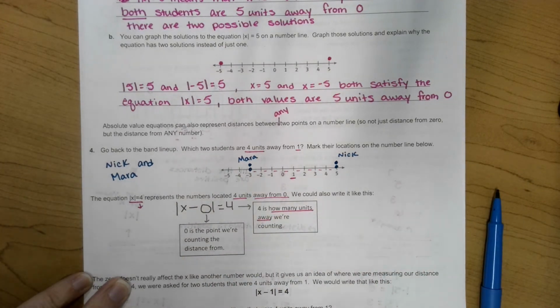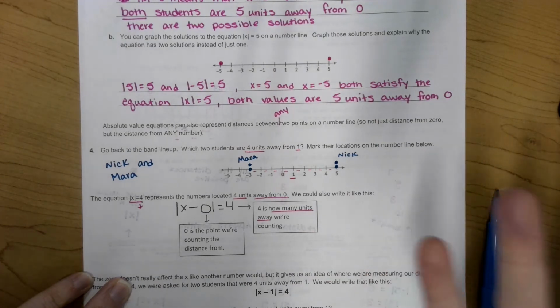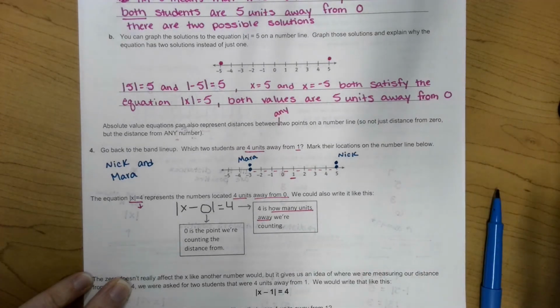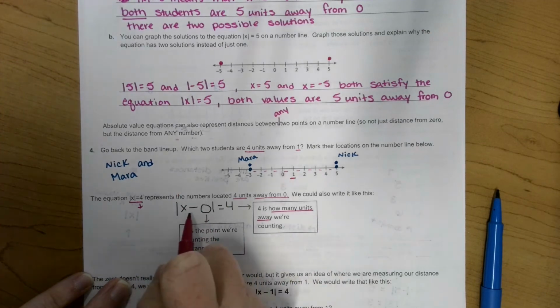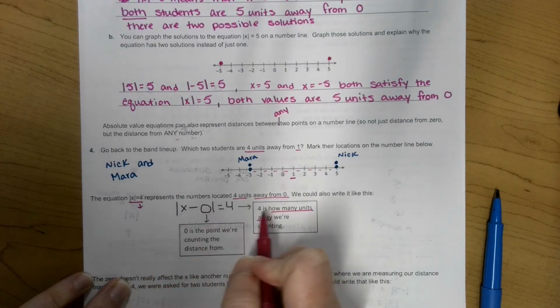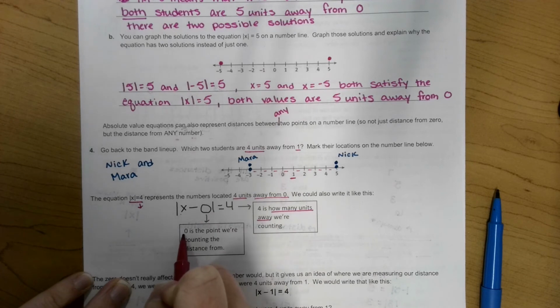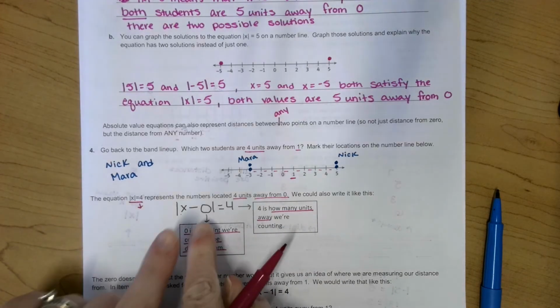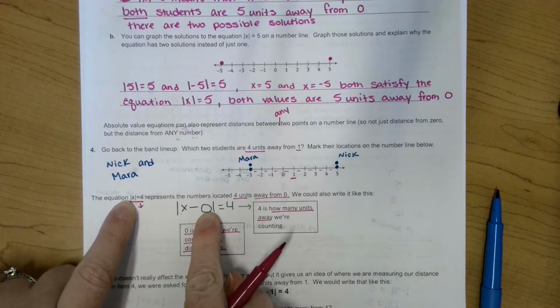Okay, well, I've been saying how many units away from 0 this whole time, and 0 is not in my equation. But what I can do is I can write it like this. The absolute value of x minus 0 equals 4. 0 is the point we're counting the distance from. Is this equation different from this one?